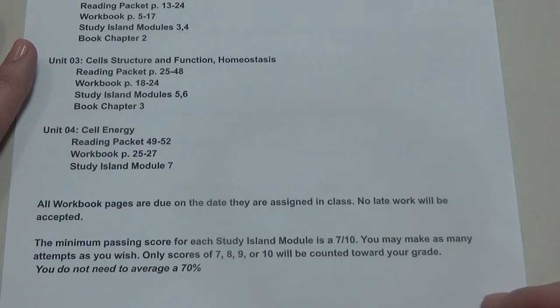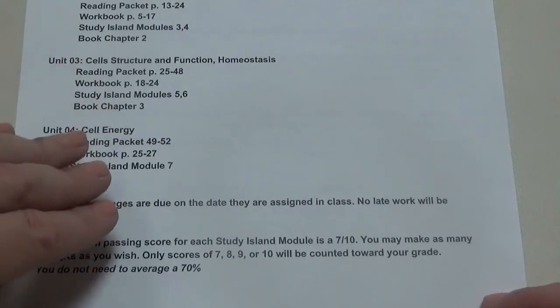For the Study Island modules, the minimum score that I'll accept is a 7 out of 10. You can take each module as many times as you want. You can make as many attempts as you wish, but only scores of 7, 8, 9, or 10 will be counted towards your grade. You don't need to earn a 70%, and this is important. For each Study Island module, you need to score at least a 7, but you don't need to make your module average come up to a 70%. So you can stop and start your tests as soon as you fall below that 7, and that's not going to be bad for you. If you're still confused about that, make sure you ask me.